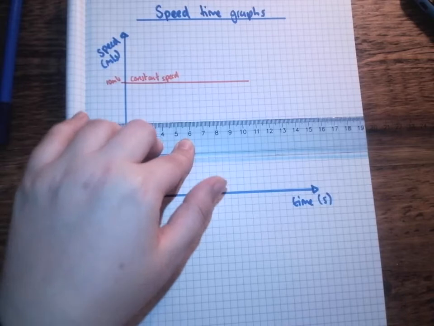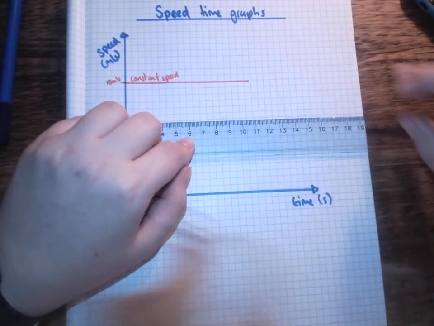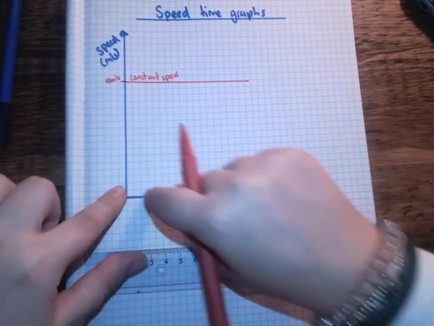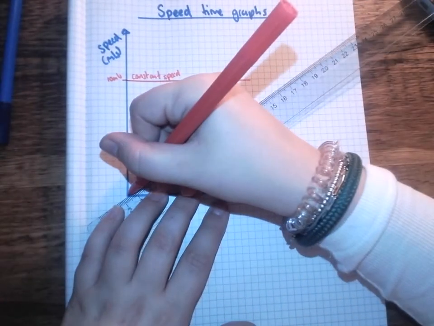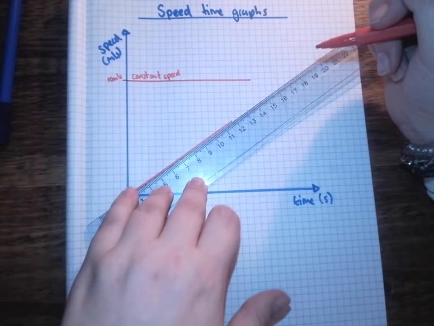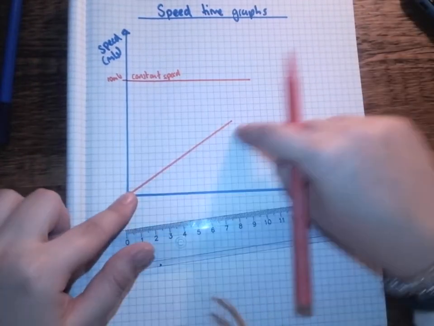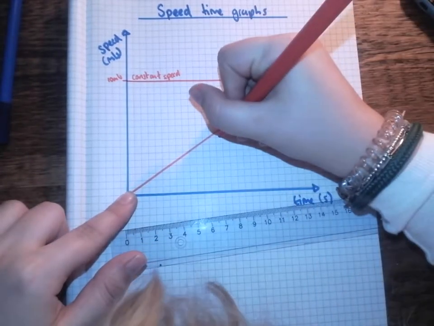Okay, whereas if something was increasing its speed, it would have the speed increasing. Now we can have two different ways that happens. We can have an increasing speed where it is doing it constantly, so that would be a constant acceleration.